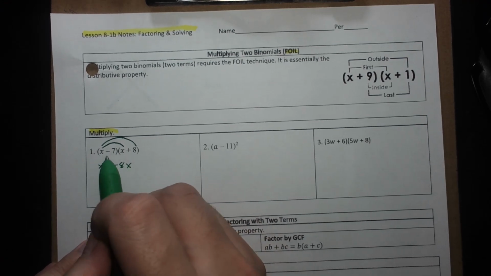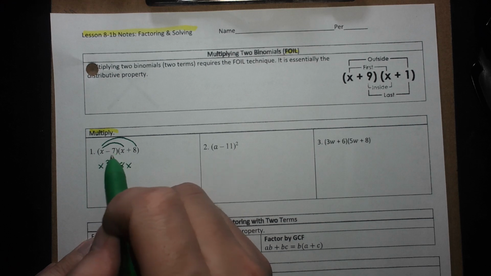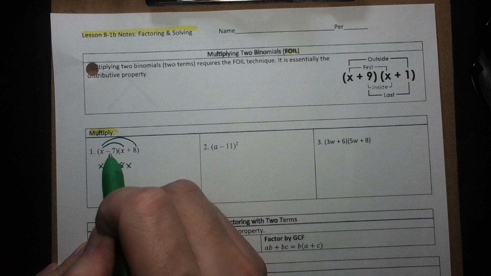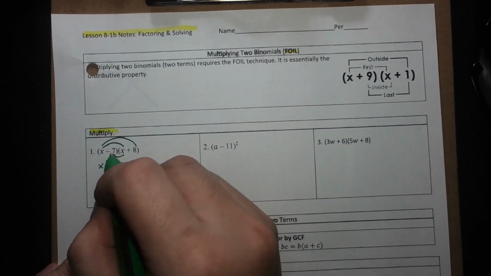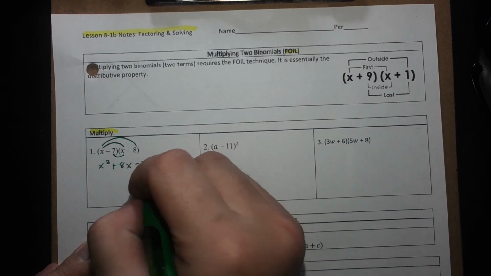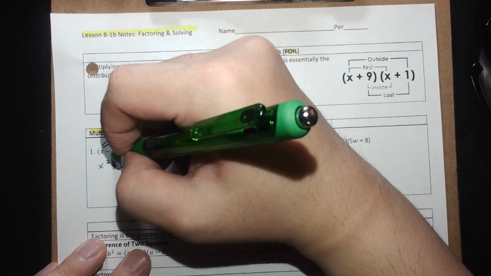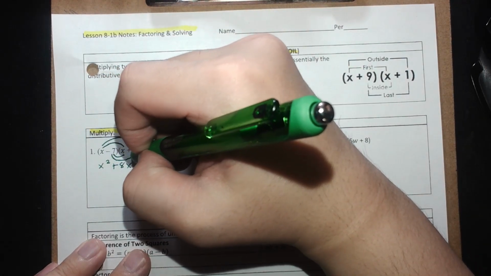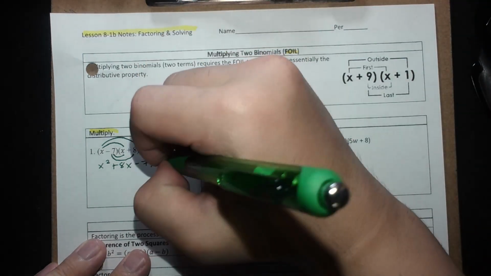And then we need to be very, very careful. This is negative 7, right? Minus 7 or negative 7, same thing. We're going to take that and multiply that with this x. That's going to be our inner. So negative 7 times x is negative 7x. And then lastly, we're going to multiply the negative 7 and the positive 8, okay? And that's going to be negative 56.